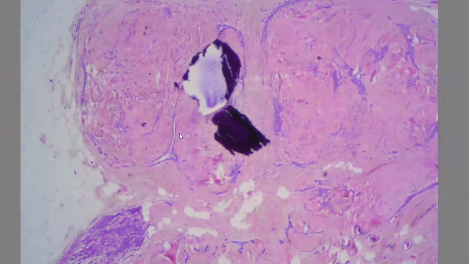As we can see here, this proliferation of the stroma causes this distortion of the glandular part. In the pericanalicular pattern, the stroma will proliferate, but it will surround the glandular structure, which will maintain the open lumen. So this is the low power here, and we will go at a higher power.